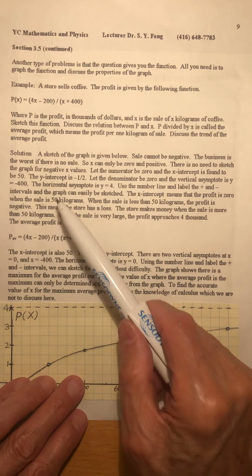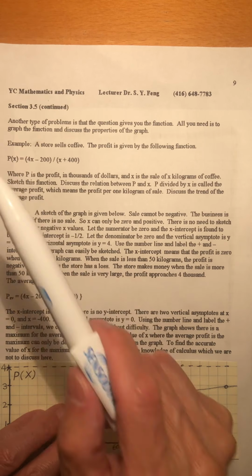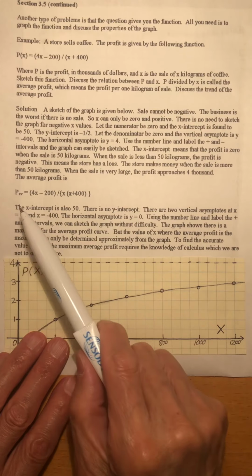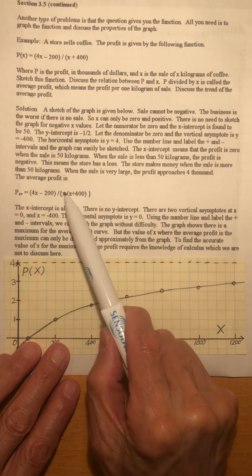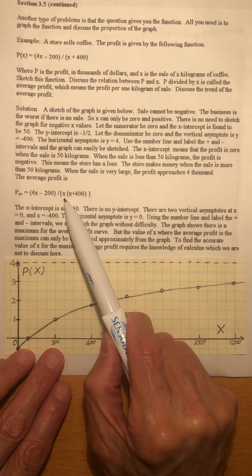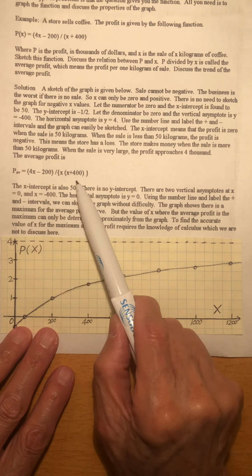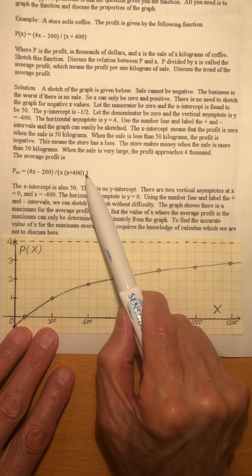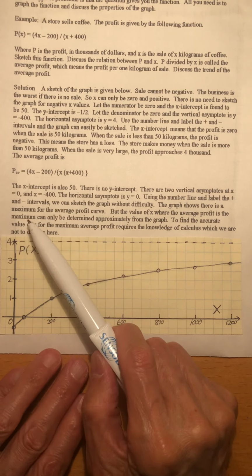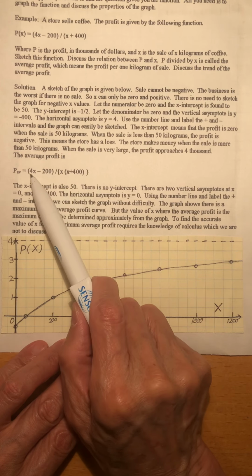So let's do that. Let's divide p by x, and then this should be the result. P divided by x. You have an extra x in the denominator. Let's find out what kind of graph this is. The x-intercept is the same because the numerator is the same.